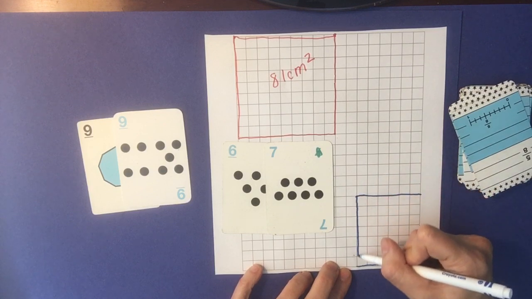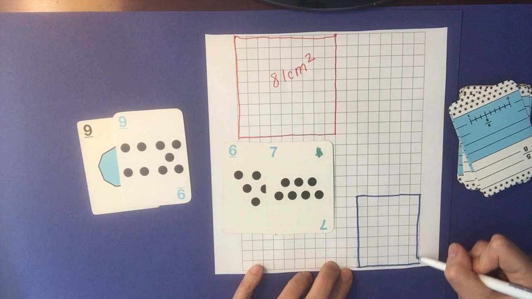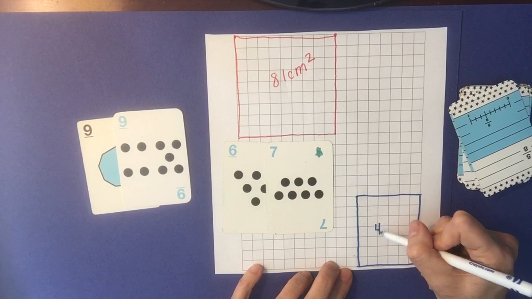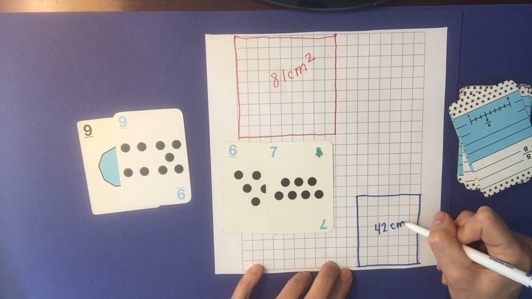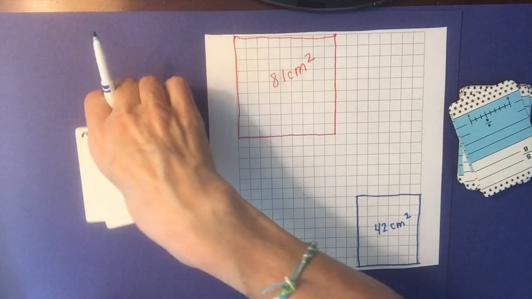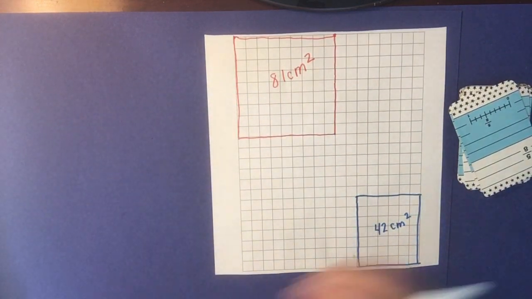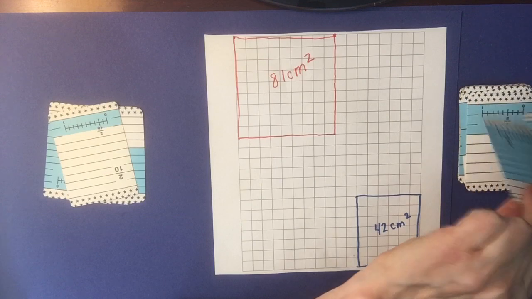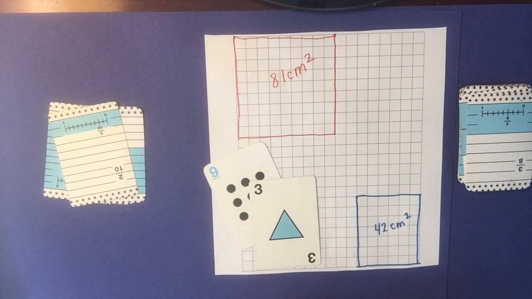And what is 6 times 7? It's 42 centimeters squared. Okay, and if I counted all my squares, I'd have 42, so that's good. And now it's your turn, and you just got 9 times 3.